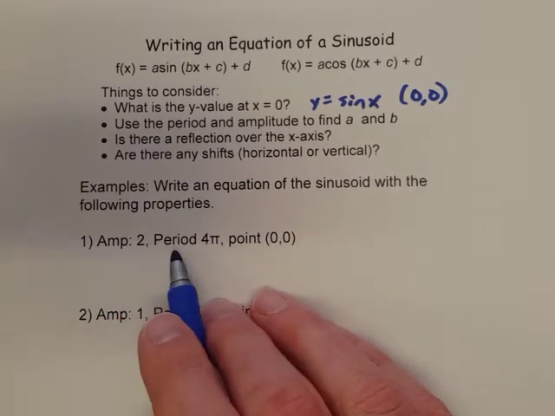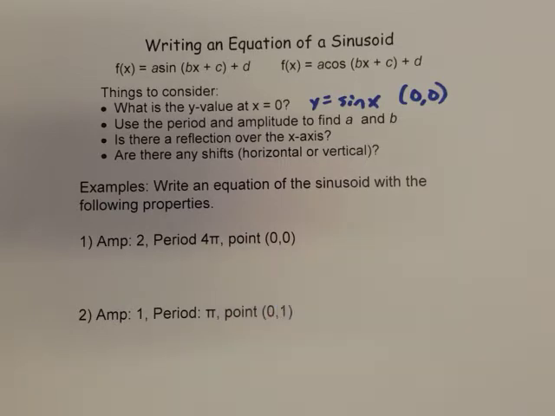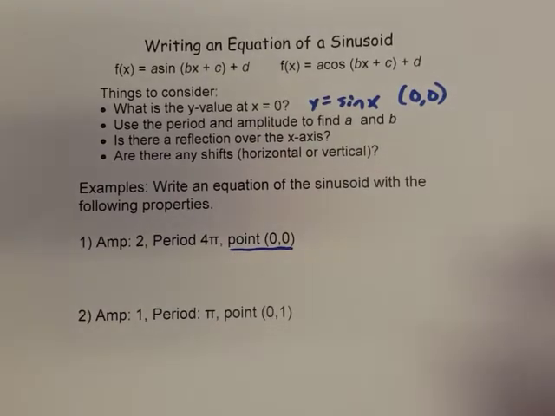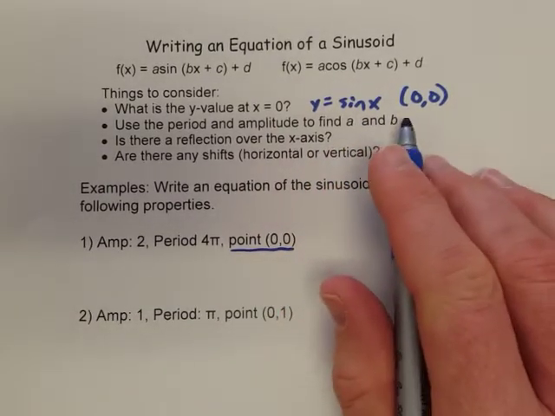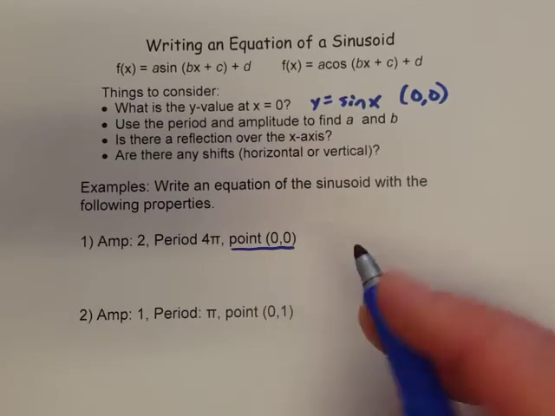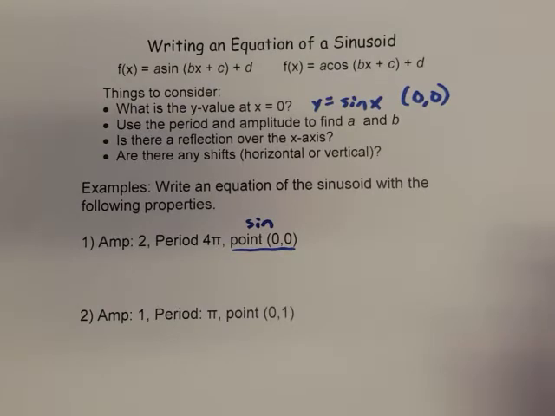We've got amplitude 2, period 4 pi, point is at 0, 0. Well, some things that we need to do here. First of all, this point is at 0, 0. What I just mentioned is that sine starts at 0, 0. So this almost always represents a sine graph. And so one thing we can know is that it represents a sine graph here. Let's go forward after that.